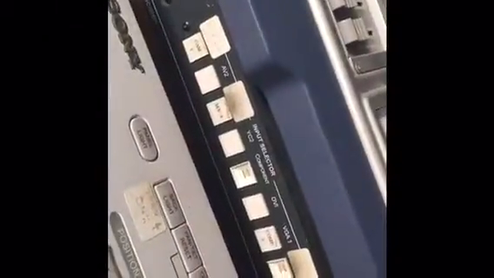Transitioning, see the monitor is changing, and it goes like that. And then lastly, if you want to play your media, whatever is on the computer, hit comp and it switches to comp. So that's essentially it.